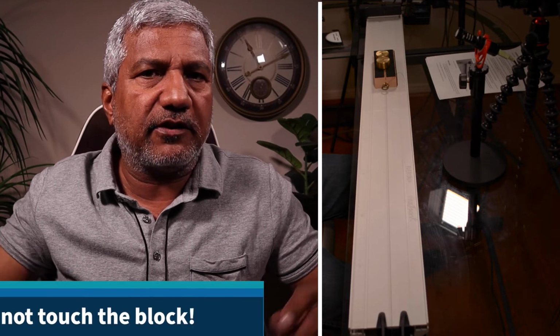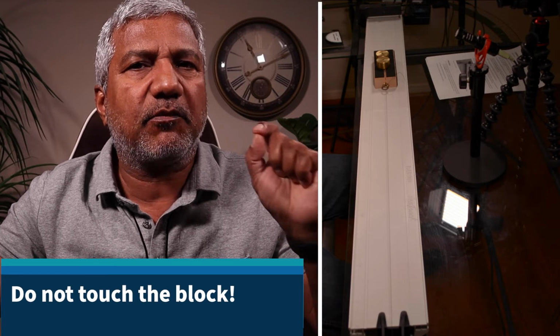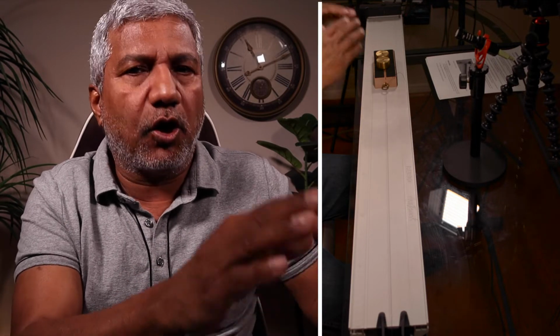but this time you are not going to touch the block. You are not going to nudge it. You have to add enough weights on the weight hanger so that the block just begins to move. So that means you're looking for the minimum mass on the weight hanger that will make it move without a push. And you have to get 3 trials of this, all 3 trials with the 200 grams on the block. You need not change the mass.